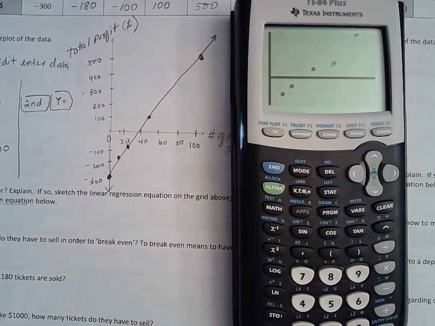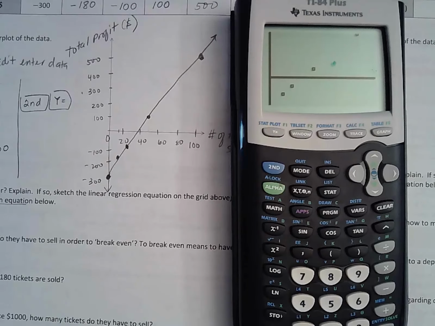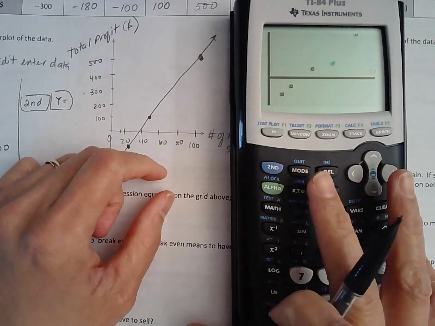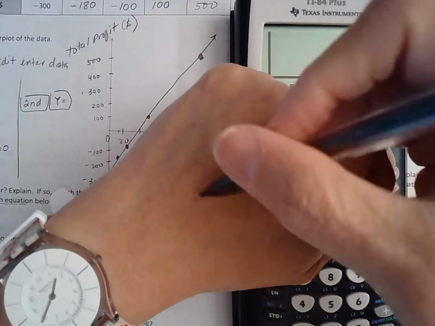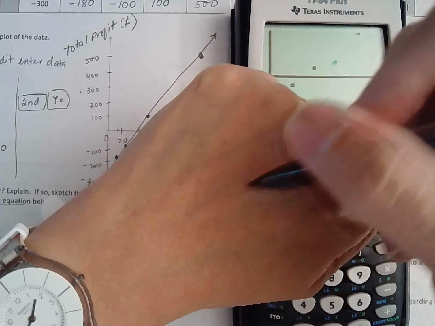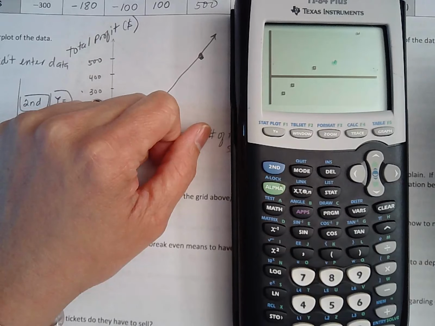So is everyone pretty much in the same place? Okay, good. You should write that on your notes: reset. And that's not cheating. I would allow that.